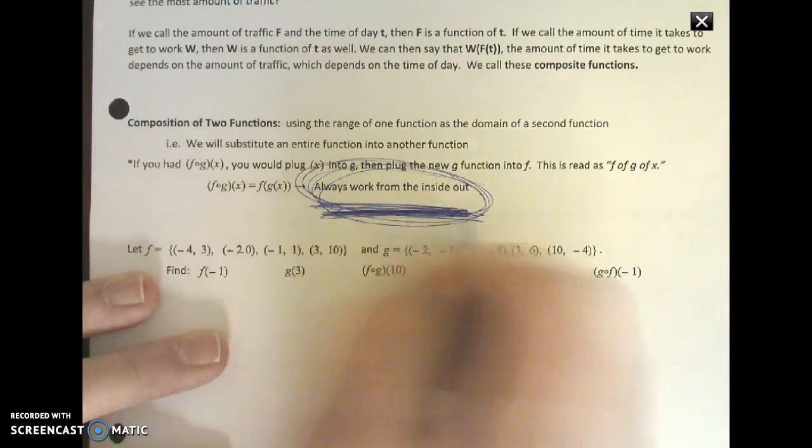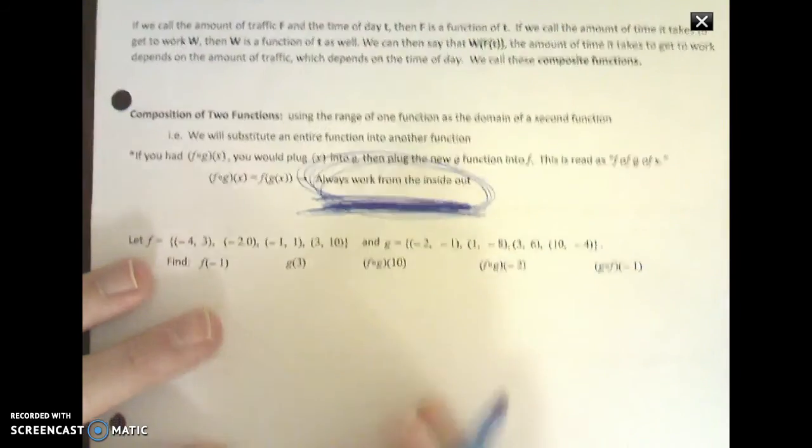All right. I just think it's cool the way that my hand goes back and forth in the video. Always work from the inside out.